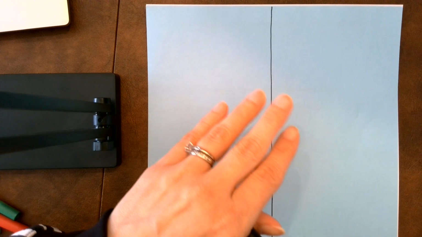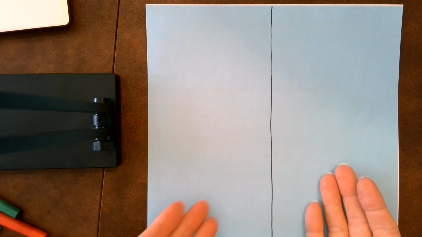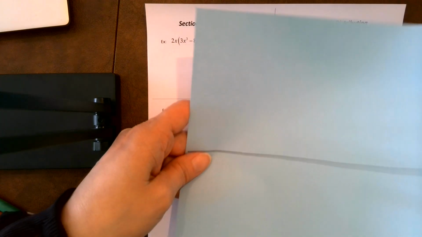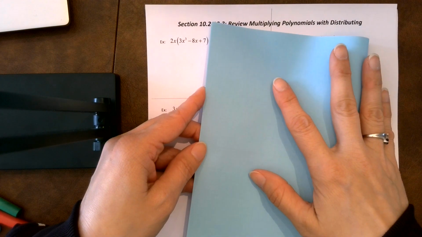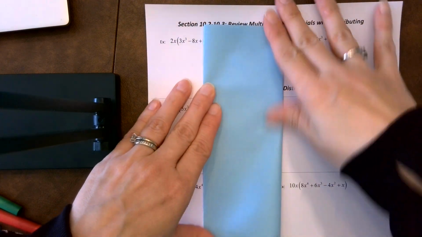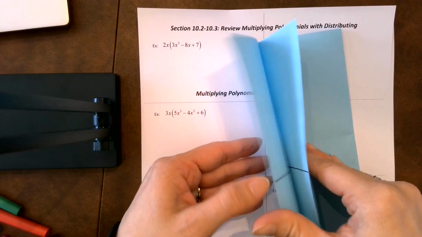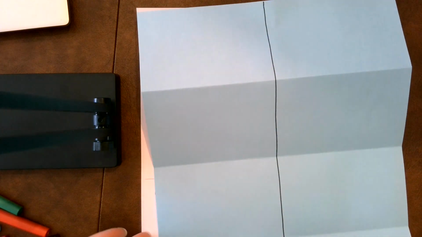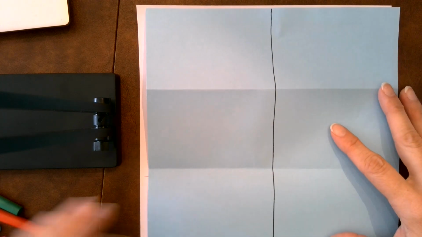Or you could do this with folding. Fold your paper hot dog style. And then the second thing we're going to do is fold it 2 times, lengthwise, 1, 2. So essentially what you need to do is make the worksheet have 8 boxes on it.